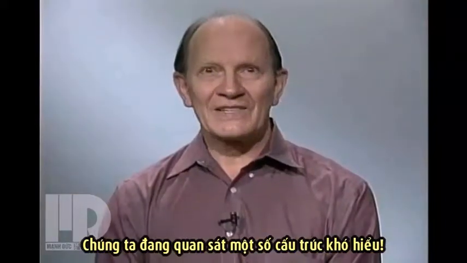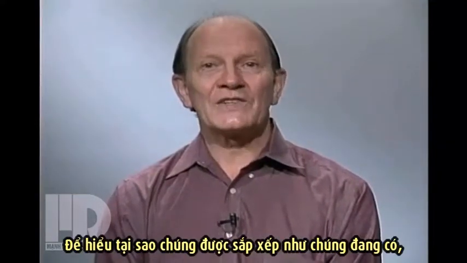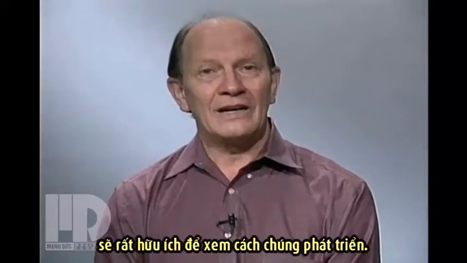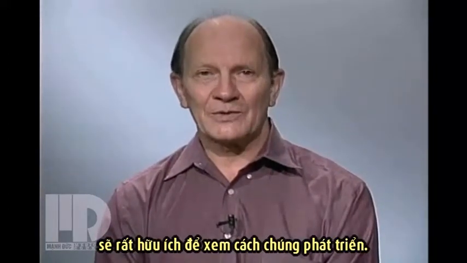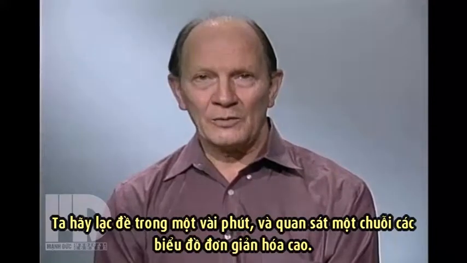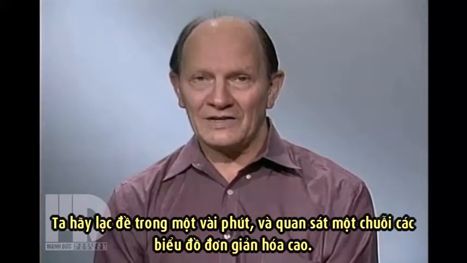We're looking at some puzzling structures. To understand why they're arranged as they are, it'll be helpful to see how they developed. Let's digress for a few minutes and look at a sequence of highly simplified diagrams.